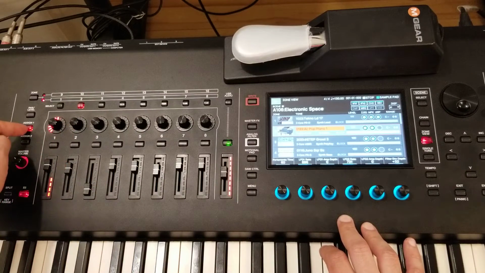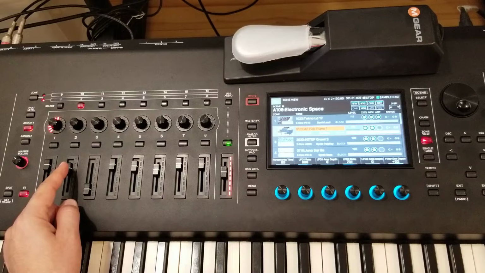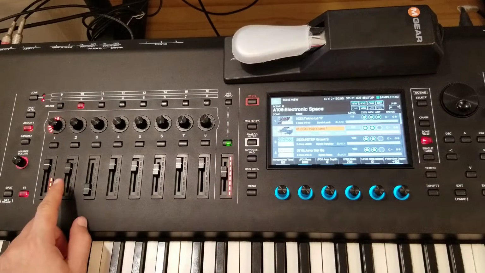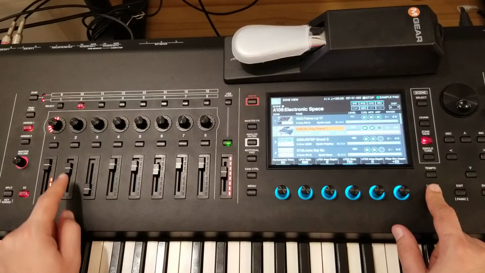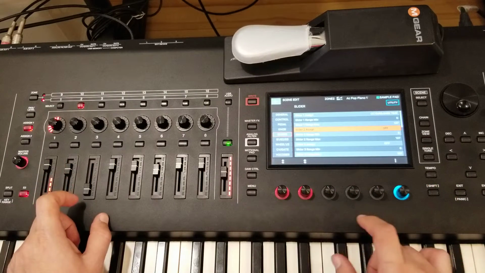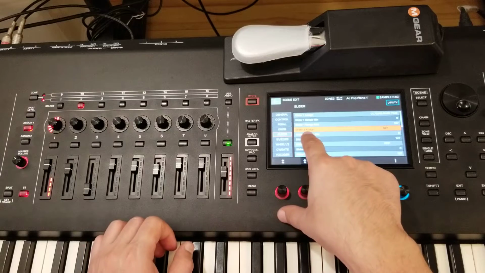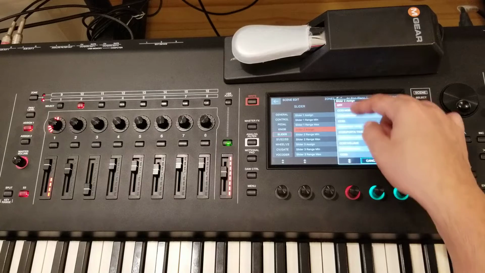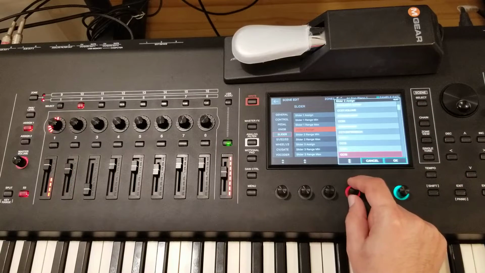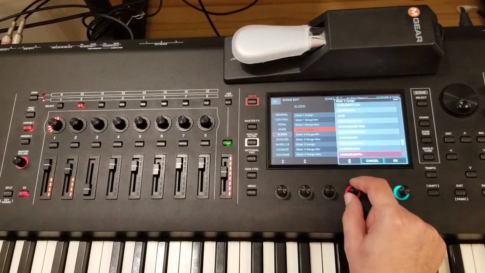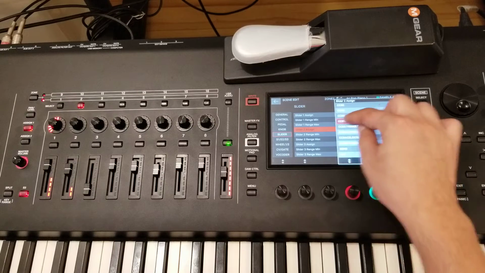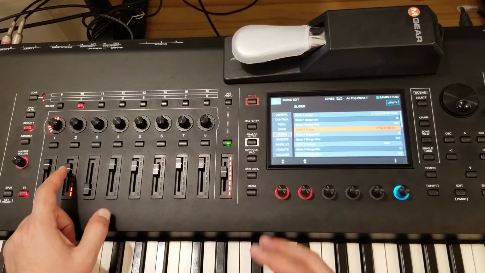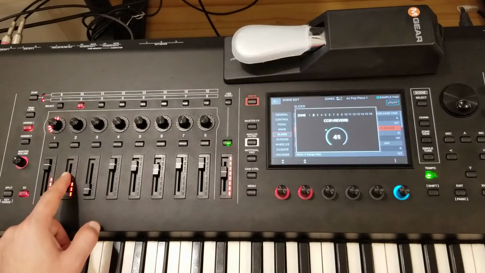Right now I'm in Assign 1 and I would like to control the amount of reverb with this slider. Okay. I hold shift, I move this slider, and as you can see, Slider 2 Assign is selected. I press enter and I will be on this list. Let's move and go for the reverb function. Yep, it's here. So press OK. Now I can adjust the amount of reverb with this slider.